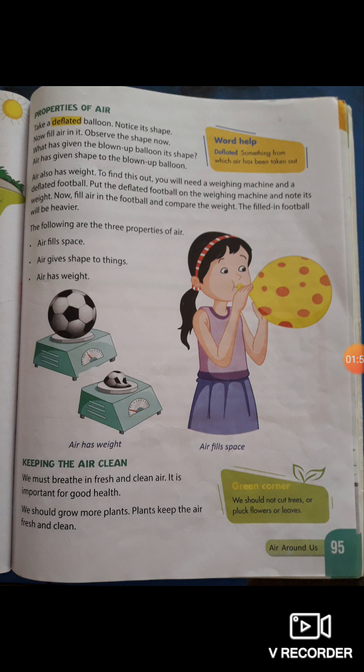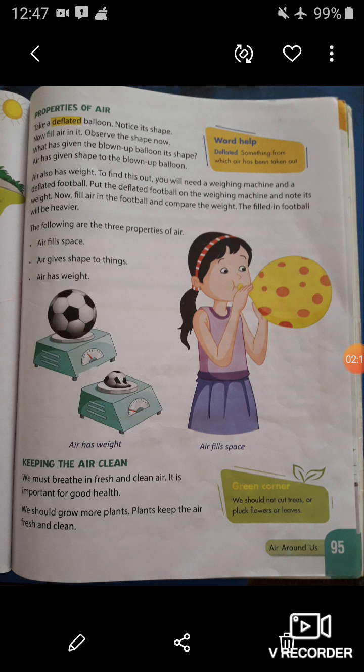Now students, let's come to our next topic, properties of air. First of all, take a deflated balloon and notice its shape. Do you know what deflated means? Deflated means something from which air has been taken out.